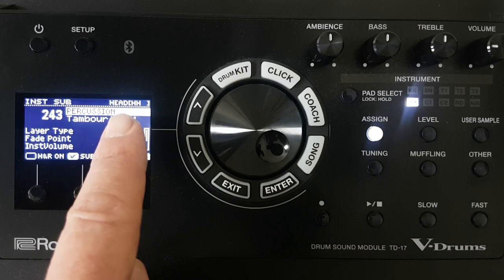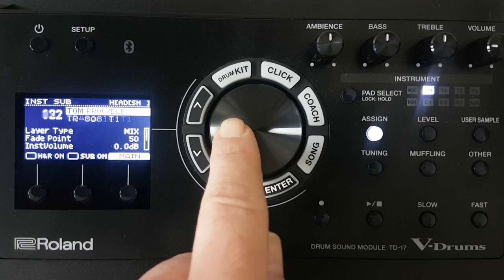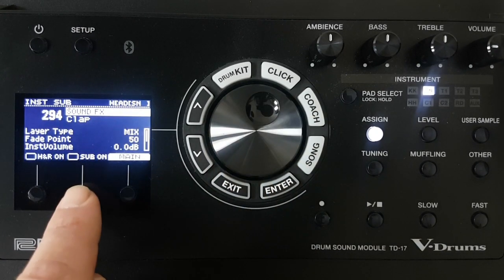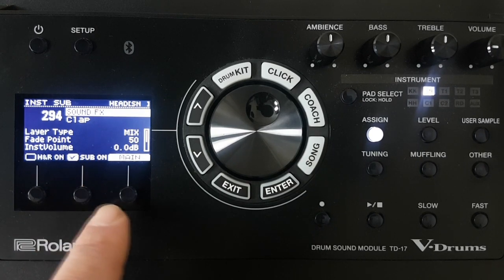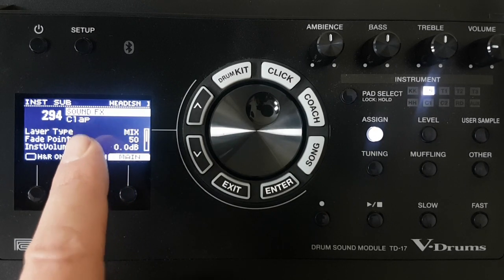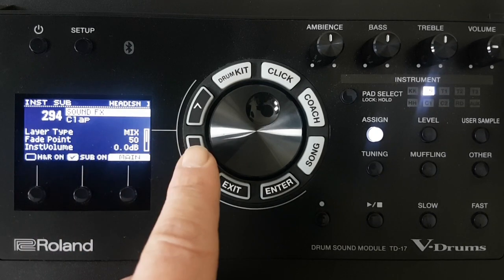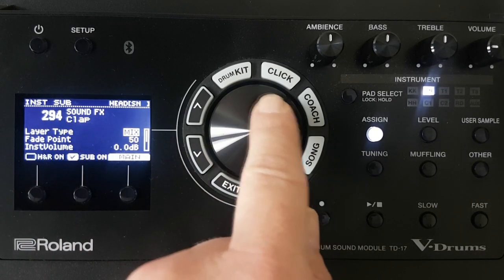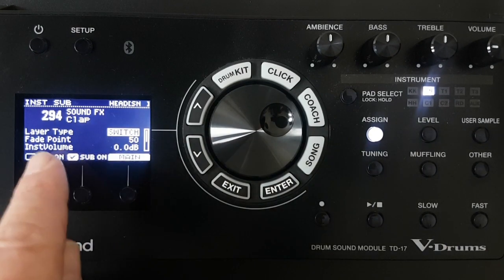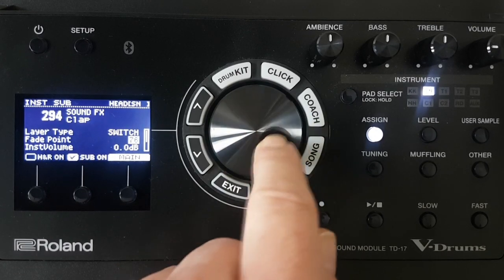You'll see it change up here. And then I'm going to come across to the sound effects, turn sub on. So now if I hit the snare, you'll hear the clap as well. But now I'm going to change the layer type. I'm going to change that to switch. Then I'm going to change the fade point. Again, I'm going to change this up to about 100.